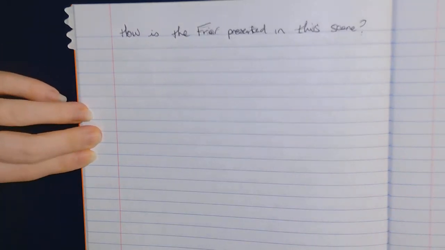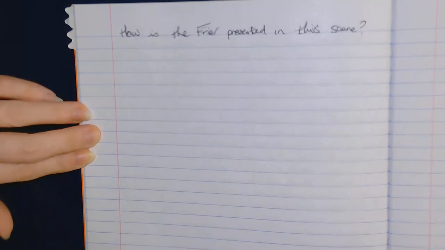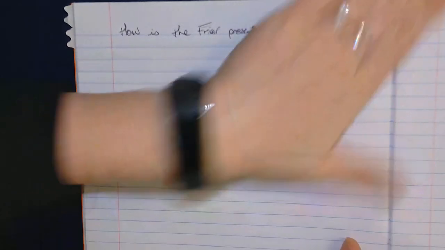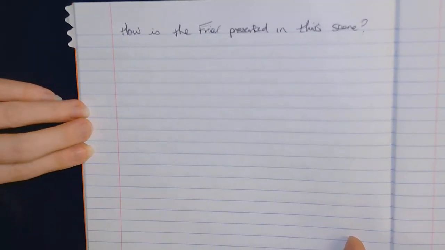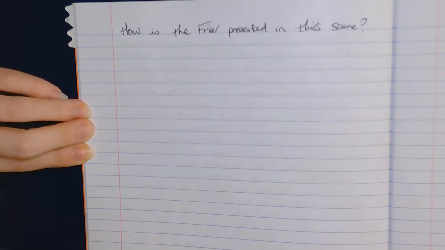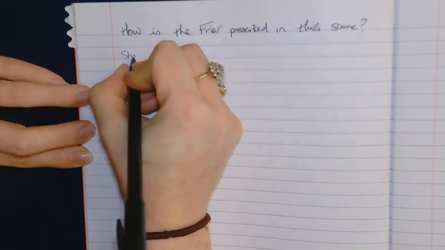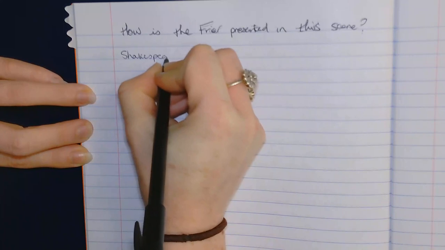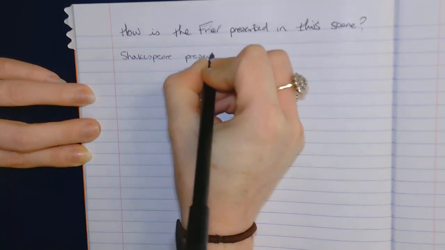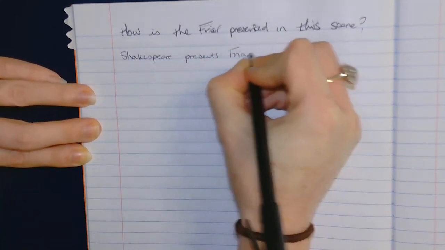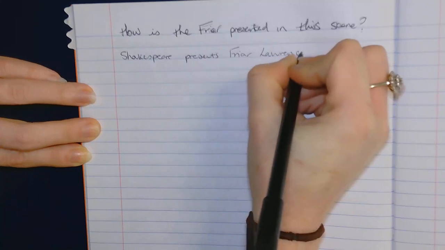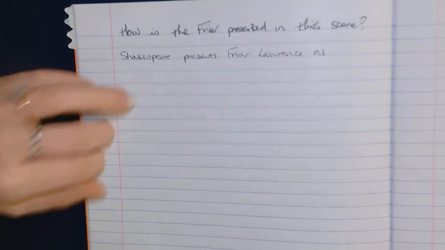Introduction then. So what's going to be our overarching argument in response to that question, Harvey? Shakespeare presents Friar Lawrence. Okay. What is he in this scene? We need to get this written down because this is going to be crucial for your revision.